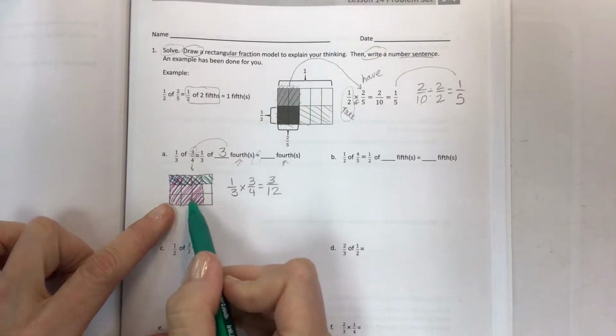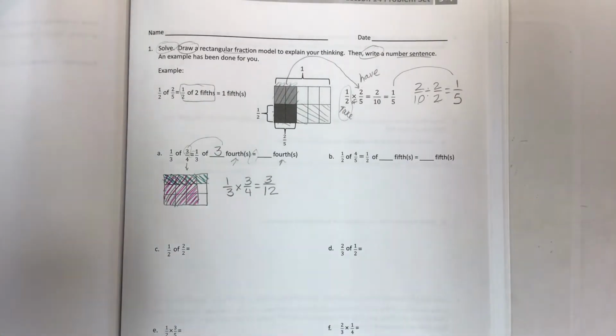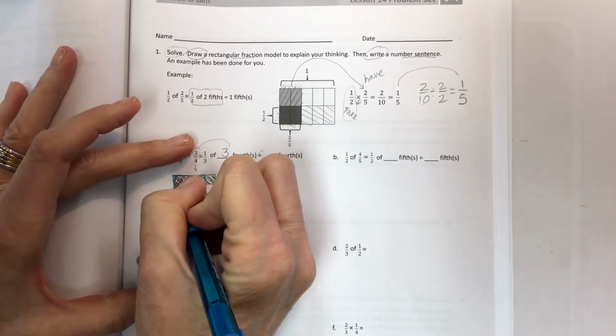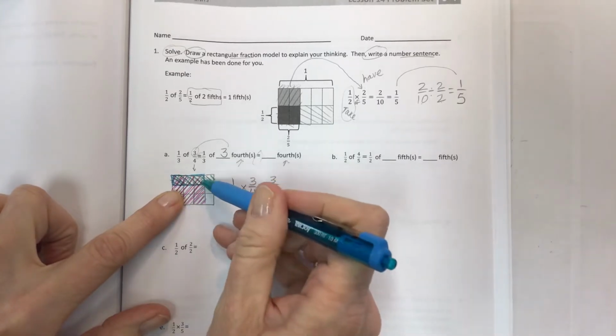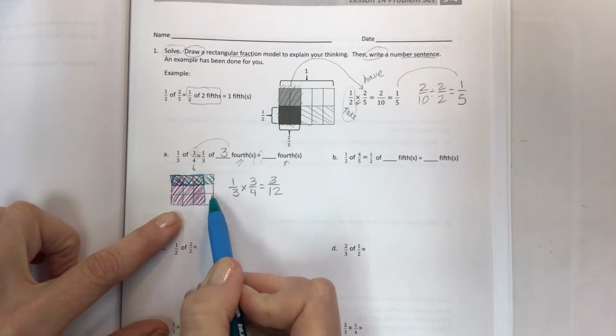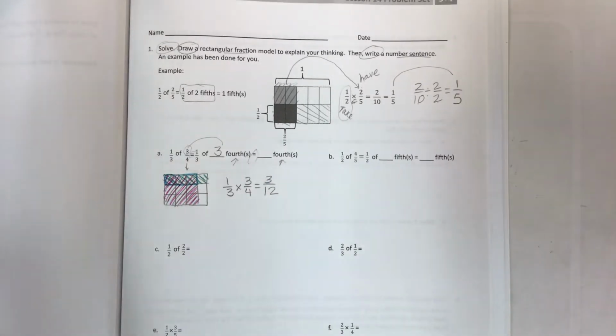Now this is only pink here, and this is only green, but the part where they crisscross is going to be this double section, where there are 3 boxes shaded out of a total of 12. 1, 2, 3, 4, and then 4, 8, 12. So that's what the fraction means.